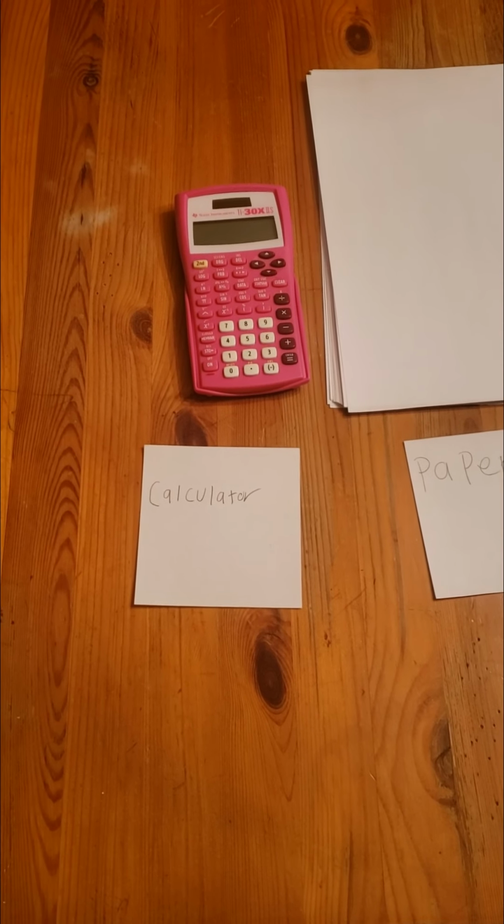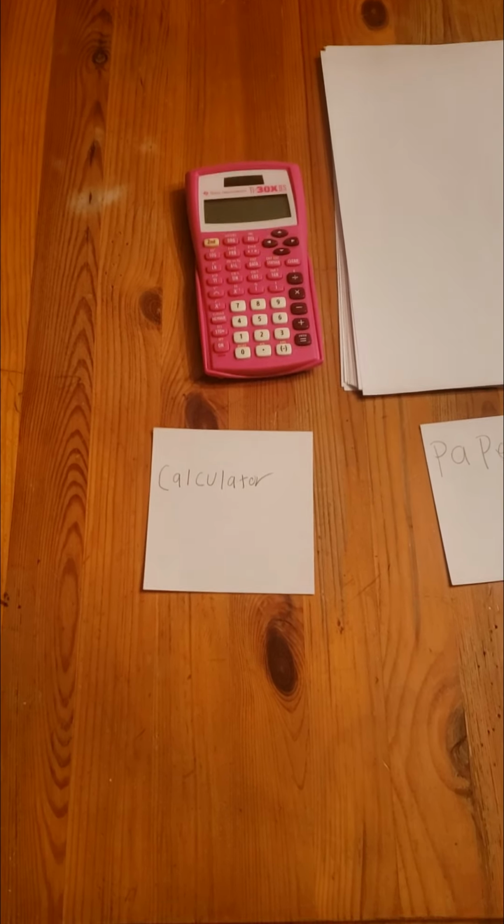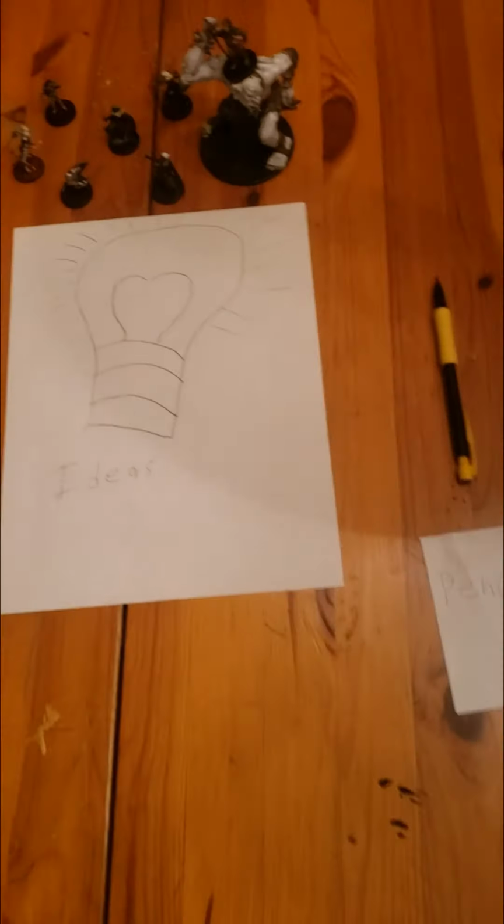The materials you will need to create a D&D character are a calculator, paper, dice, ideas, a pencil, the player's handbook, and a printer/copier.